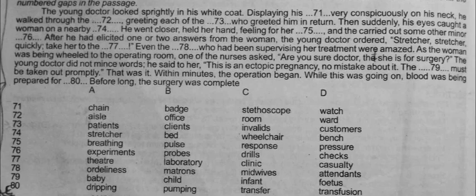After he had elicited one or two answers from the woman, the young doctor ordered, "Stretcher, stretcher, quickly take her to the theater." Even the matrons who had been supervising her treatment were amazed. As the woman was being wheeled to the operating room, one of the nurses asked, "Are you sure that she is for surgery?" The young doctor did not mince words. He said to her, "This is an ectopic pregnancy. No mistake about it. The fetus must be taken out promptly."